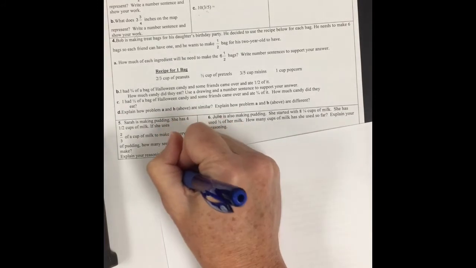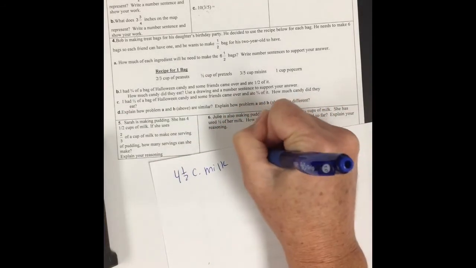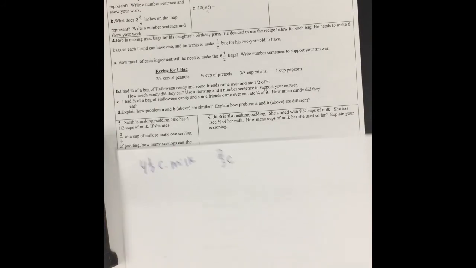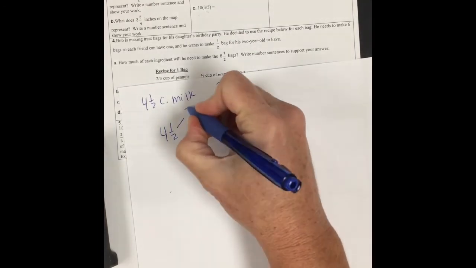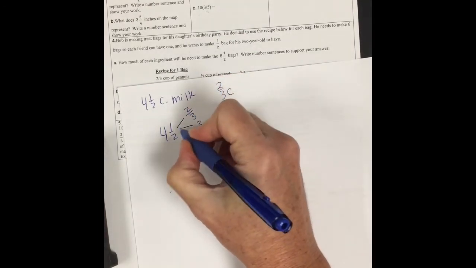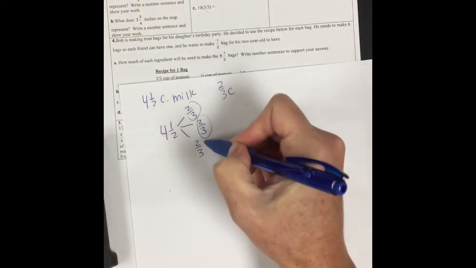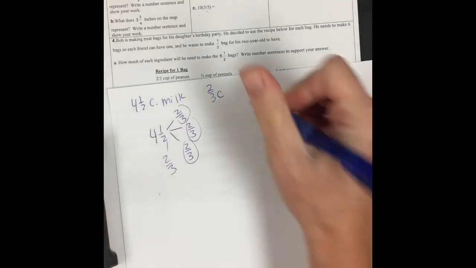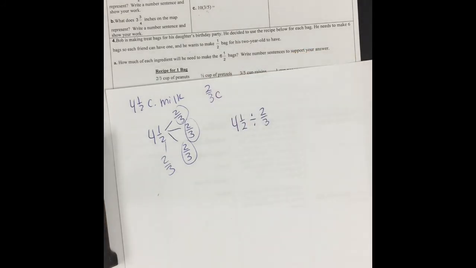5. Sarah's making pudding. She has 4.5 cups of milk. If she uses 2/3 of a cup of milk to make 1 serving of pudding, how many servings can she make? Explain your reasoning. So she has 4.5 cups. We need to make a bunch of little 2/3 pieces or parts. We want to figure out how many of these we can get out of that 4.5 cups. So what you are doing is you're taking that 4.5 and you're dividing it into 2/3 pieces.